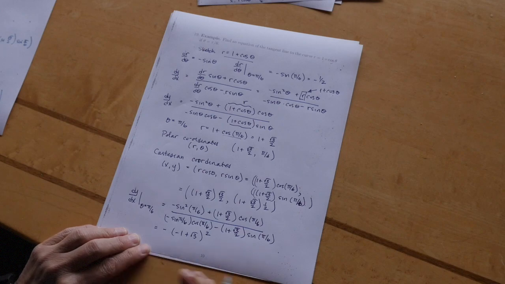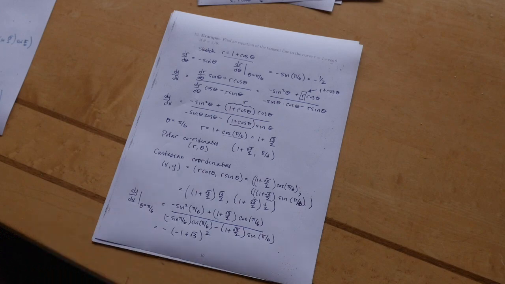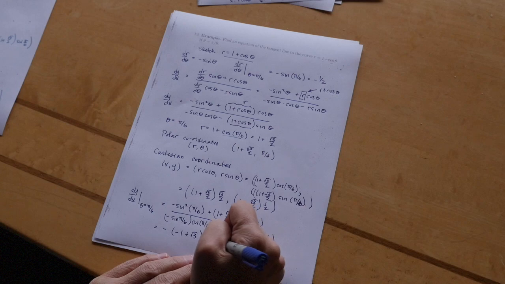Okay, so now again, we're in the same exact situation. We have a slope and we have a point. So we can easily now write the equation of the tangent line in point-slope form. I'll just do that right now.